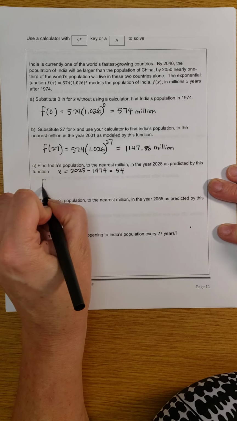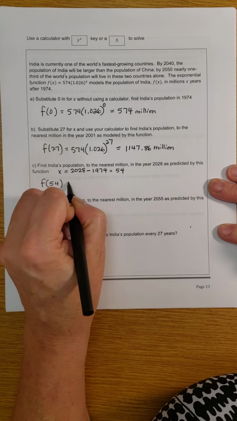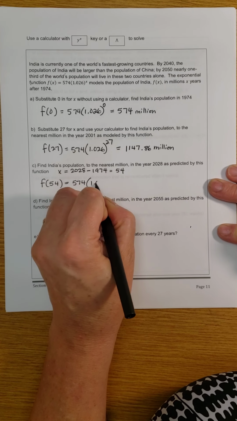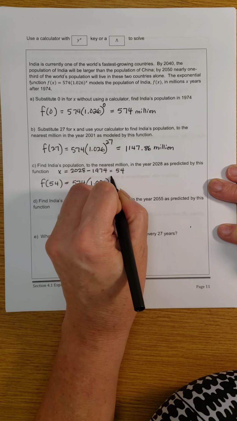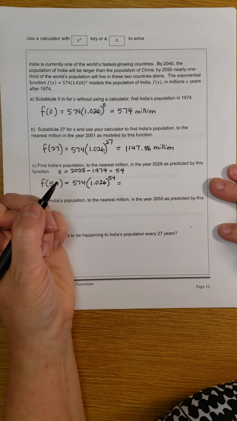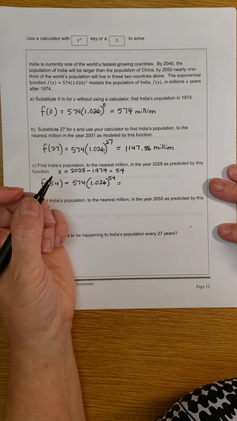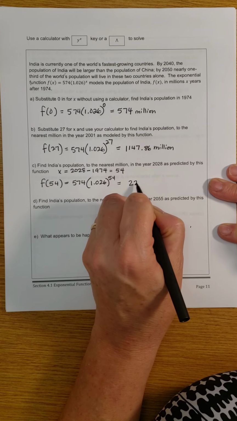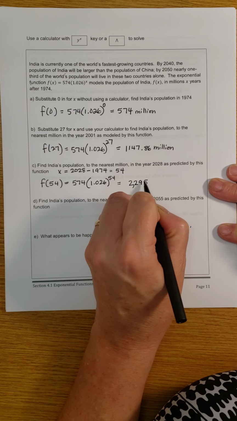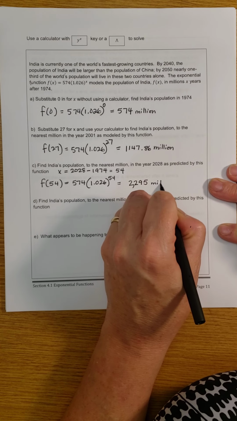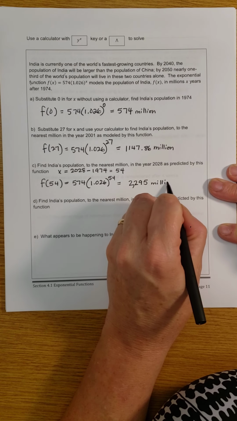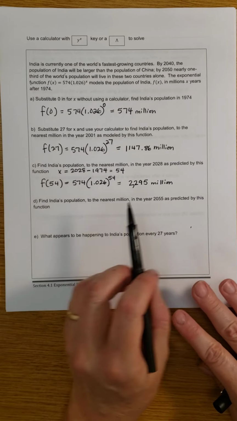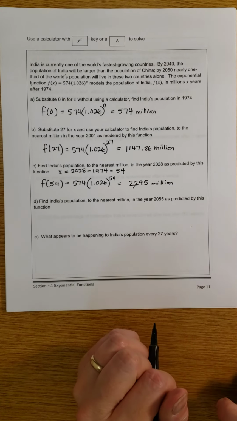Then we take f of 54. Plugging in 54, we get 574 times 1.026 to the power of 54. And that is going to give us 2,295 million. So that's over 2 billion.